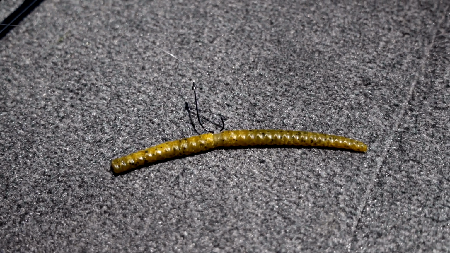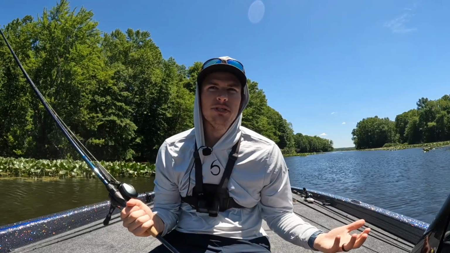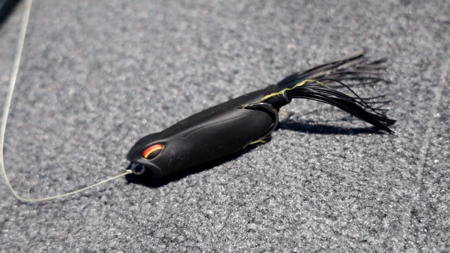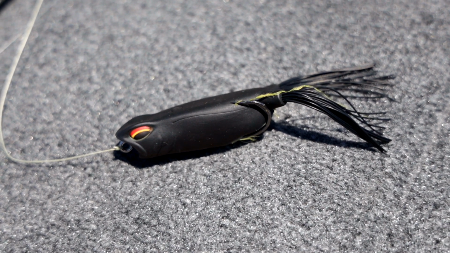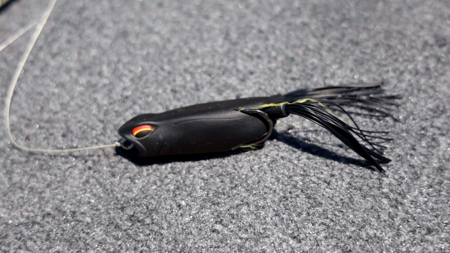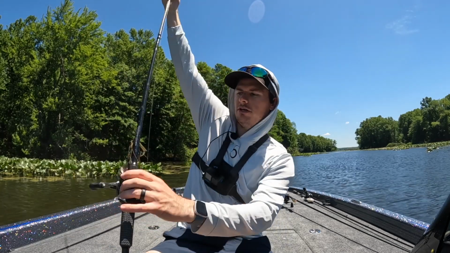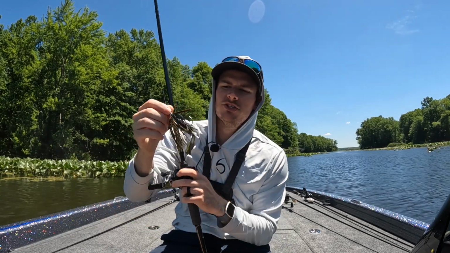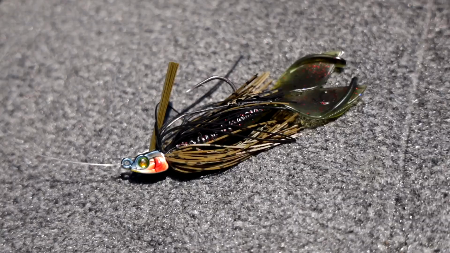And then when I get to my emergent vegetation, I'm going to go with a frog. You cannot beat a frog in the lily pads and some emergent vegetation and stuff like that. But there are some other topwaters you can fish around emergent vegetation. I could throw a popper around the edges of these lily pads. My second option for fishing around emergent vegetation, I'm actually going to ditch the chatterbait and go with a swim jig here because it splits through the grass.